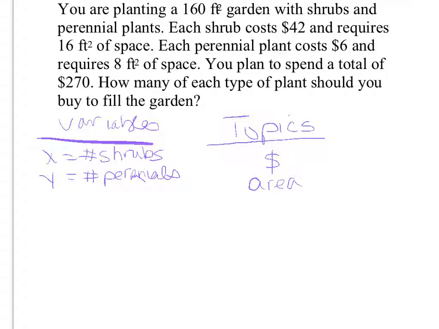So let's start with our price. Each shrub costs $42. So then we're going to take 42x plus, each perennial costs $6, so we'll take 6y equals, and then all of that cost, we wanted to spend up to $270. Alright, then let's go to the area. A shrub requires 16 square feet, so we're going to take 16 times the number of shrubs, plus the perennials take 8 square feet, so 8y equals 160 feet squared.